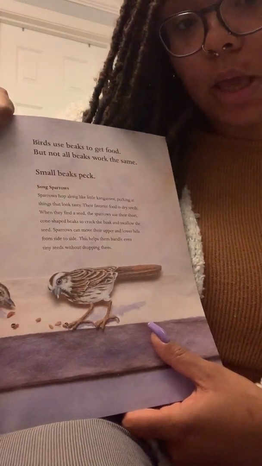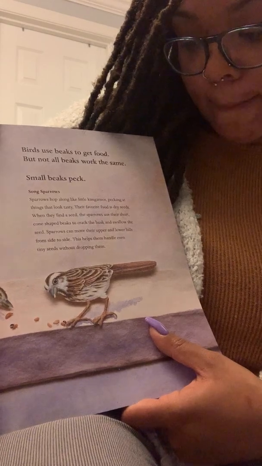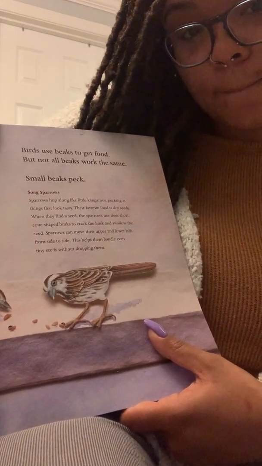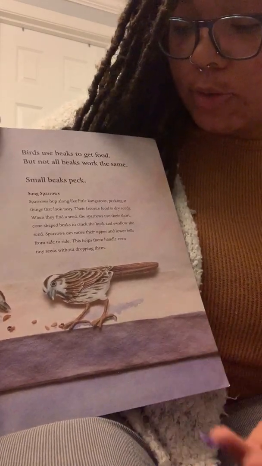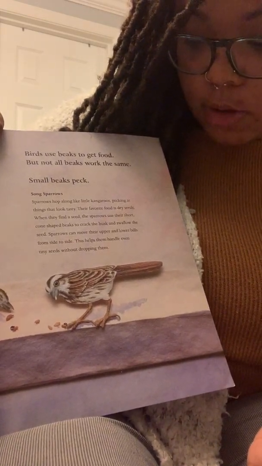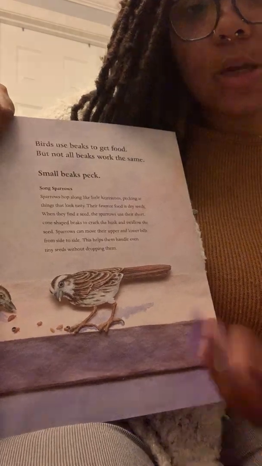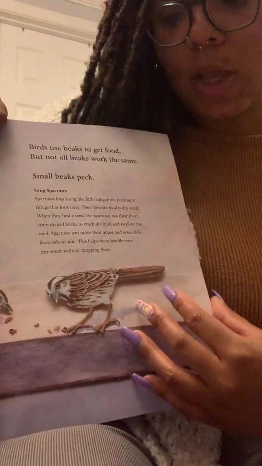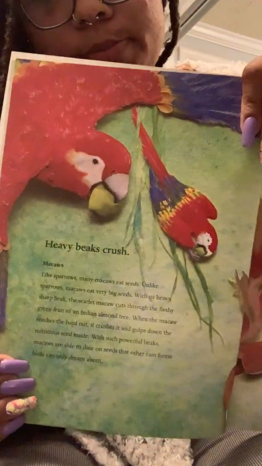Do you remember anything else that we learned about the song sparrow's beak? Very good. It uses its beak to help it get seeds, and its beak helps it not drop the seeds. Okay? So let's take a look at another kind of beak.